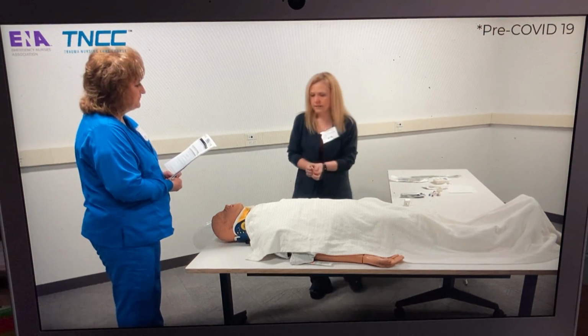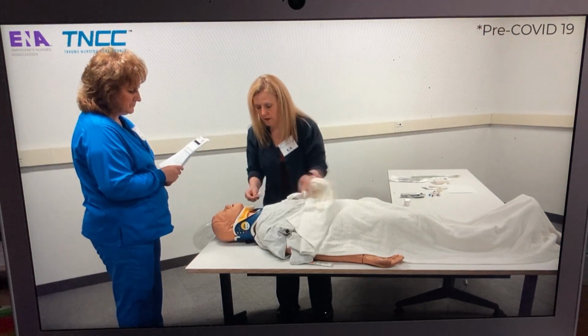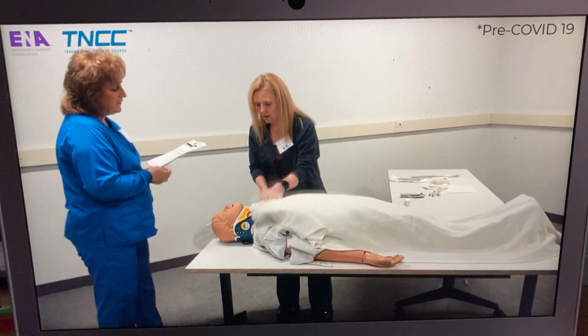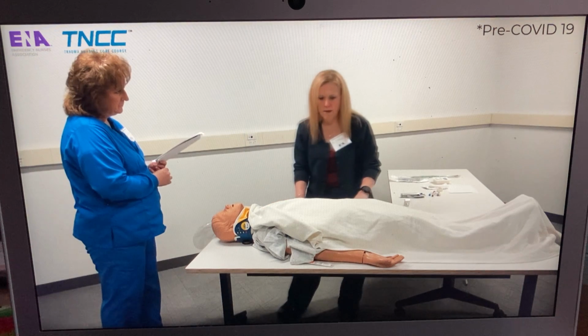All right, I'd also like to hook the patient up to the cardiac monitor at this time. Your ECG shows a normal sinus rhythm without ectopy.